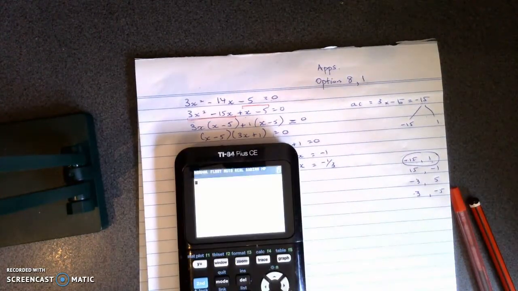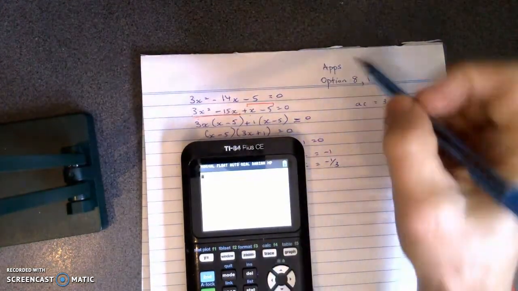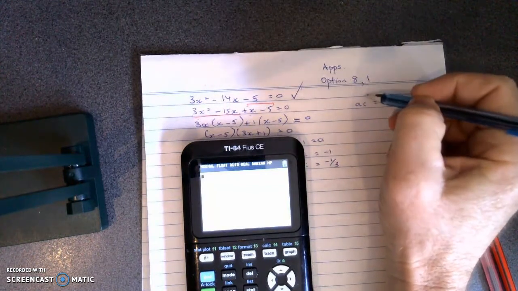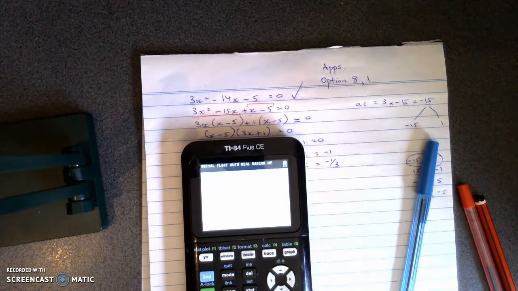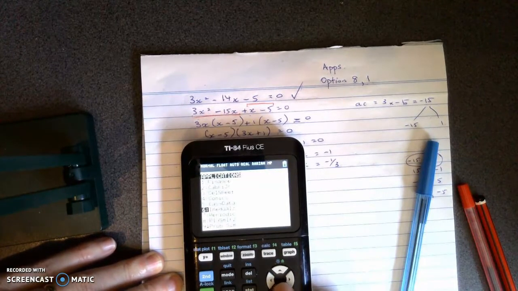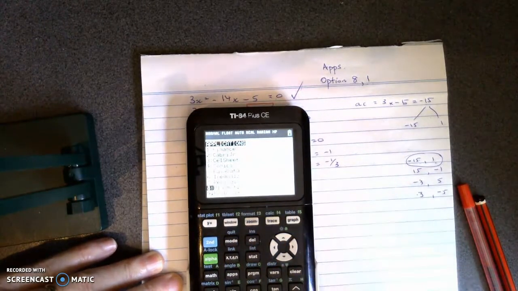Your question quite specifically says what happens if I want to solve this same nature of equation, but I've got my calculator all ready to go, and that can be really useful, a nice thing. So going to the apps menu and selecting option 8, which is polynomial simultaneous 2, polynomial simultaneous.